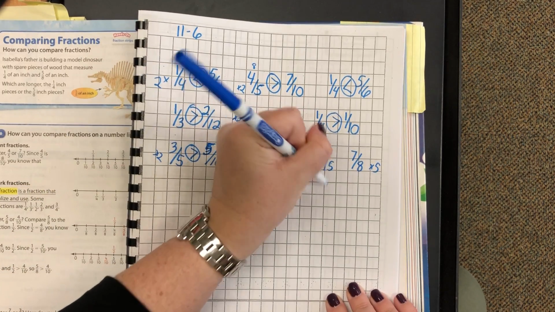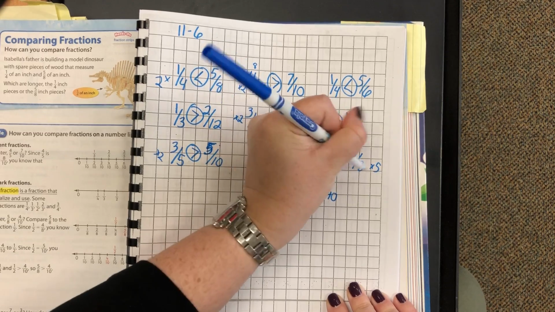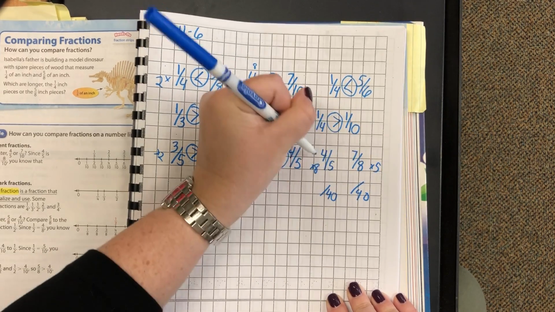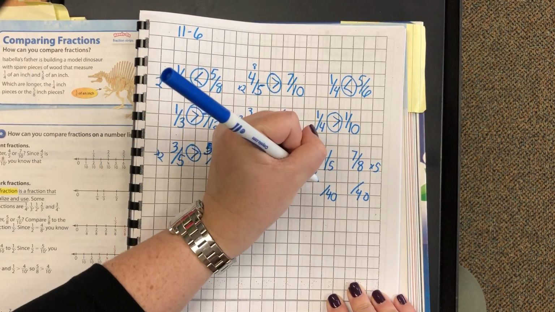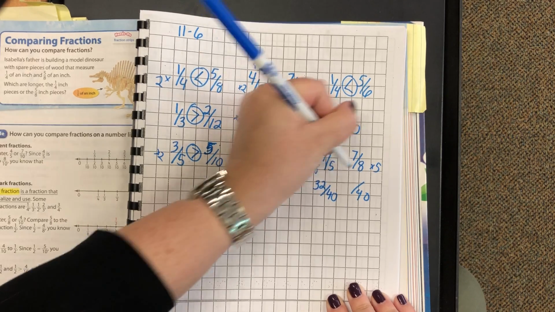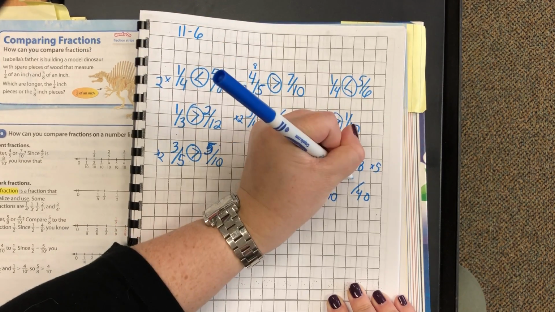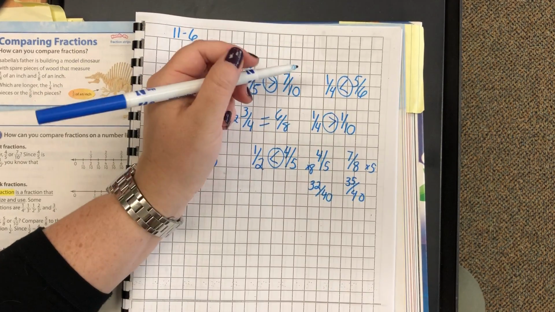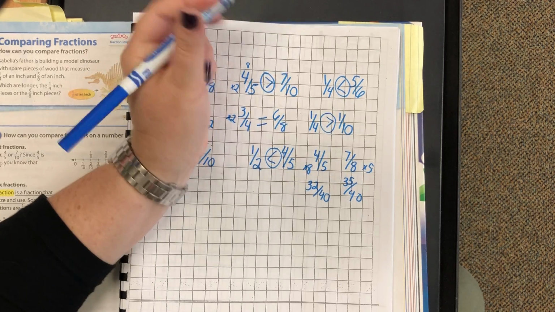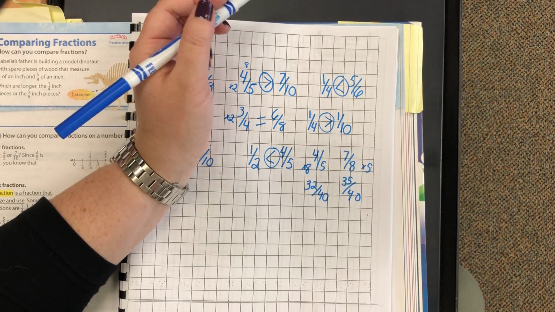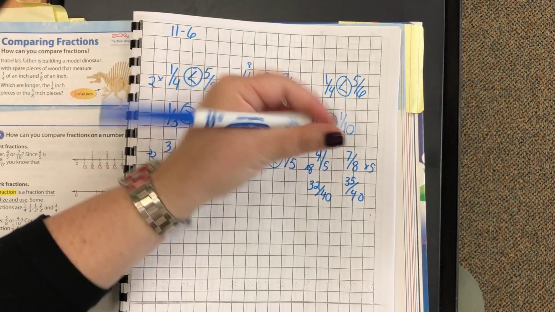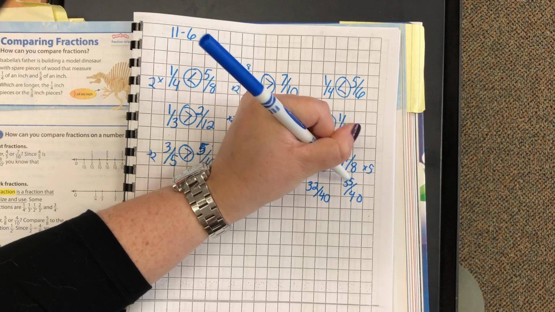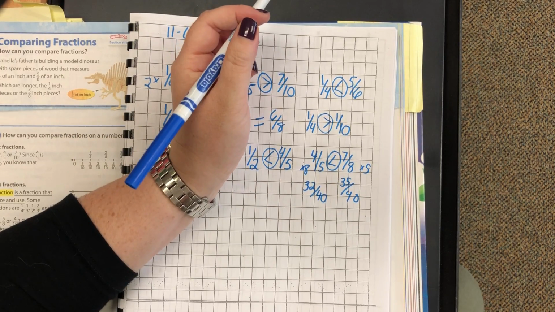So 8 times 5 is 40. 8 times 5 is 40. What's 8 times 4? 32. What's 7 times 5? 35. You see how close these two are? 32 versus 35. So which is bigger? 35. So 7/8 is bigger by just a little bit.